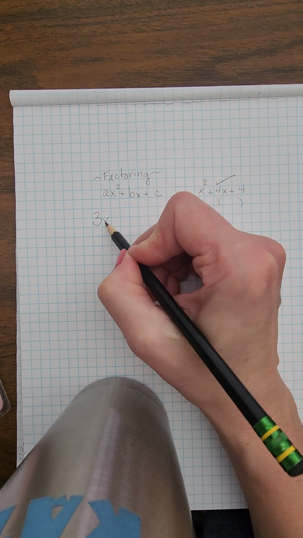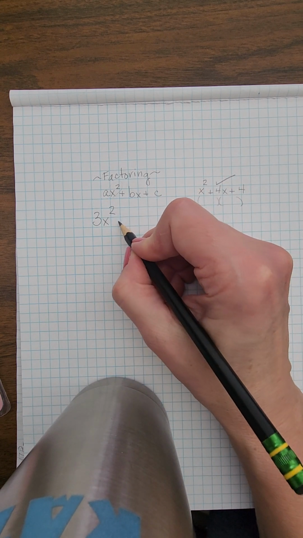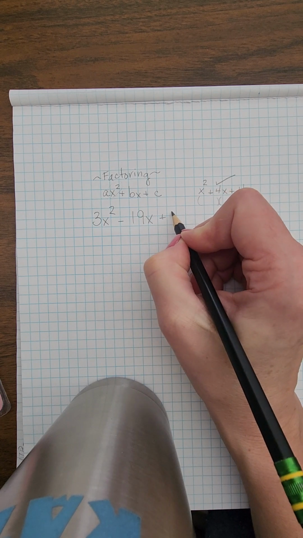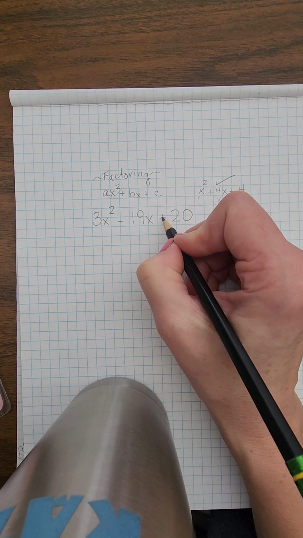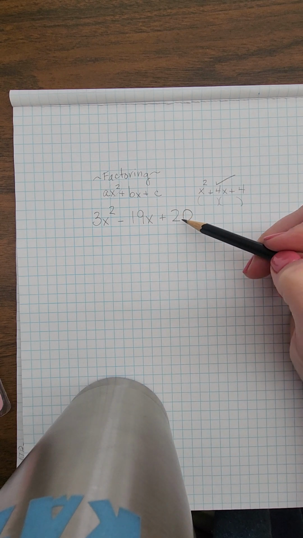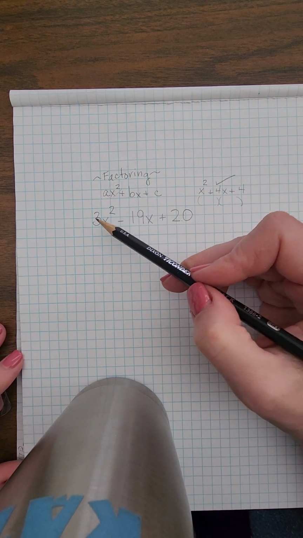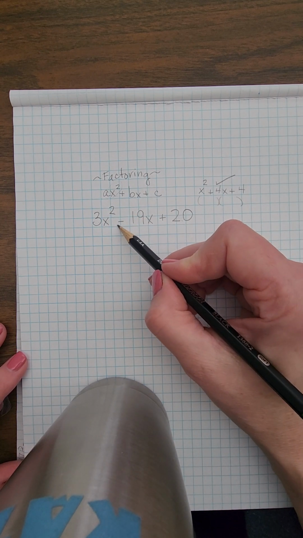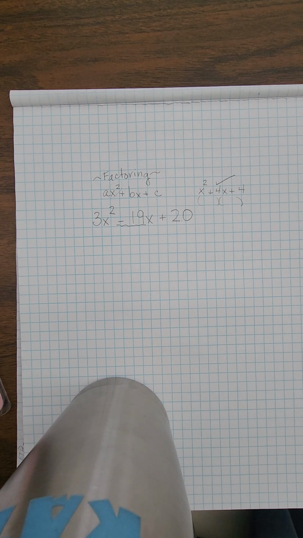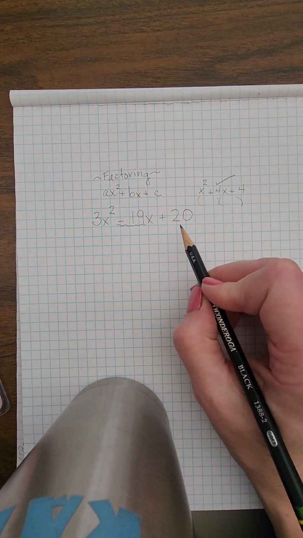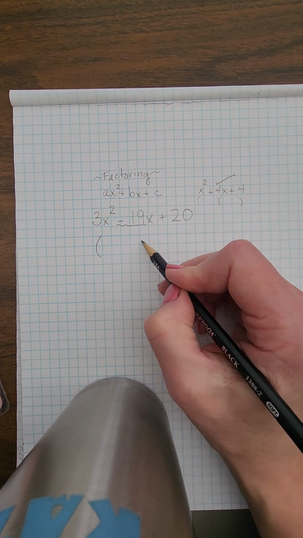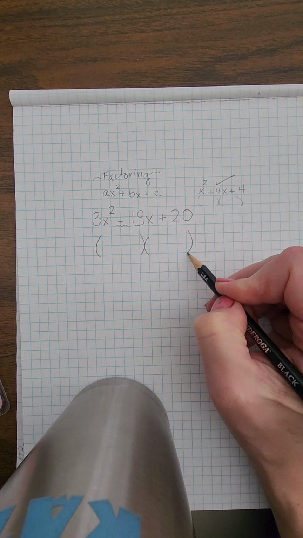Let's start with this one: 3x squared minus 19x plus 20. Right now I have 20 as my constant. I have 3 as my coefficient on my squared term. Remember, everything has to come up to a negative 19 in the middle when we're done. Just like we factored the front end and the back end before, we're going to put it into 2 binomials.